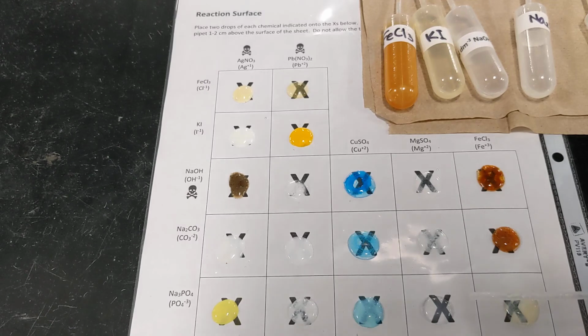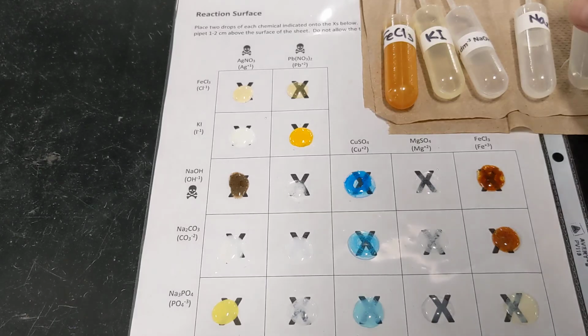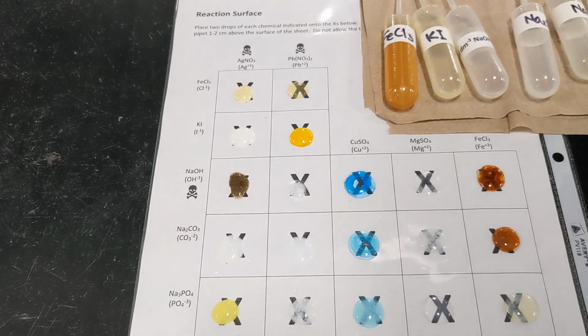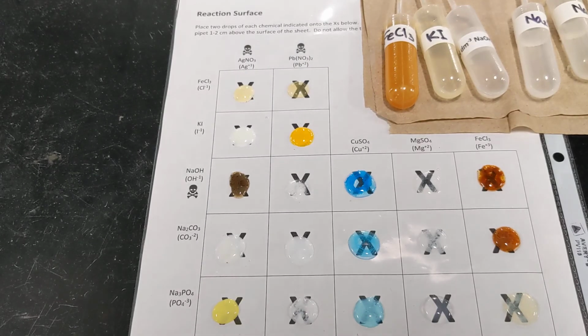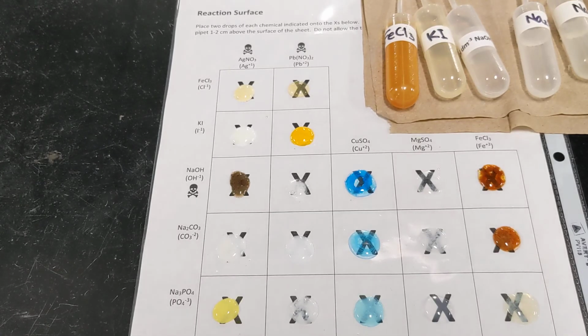And then finally, our very last box, there may be the smallest amount of precipitate there. It does look like it's a little harder to see through where the liquid is, so the X is being blotted out, and it's a white color as well. So we'll say that's a yes, even though it's not very much, there still is a reaction. So a white precipitate there.